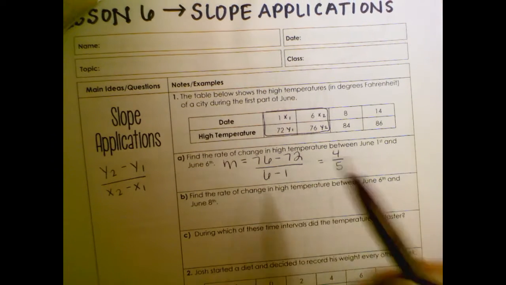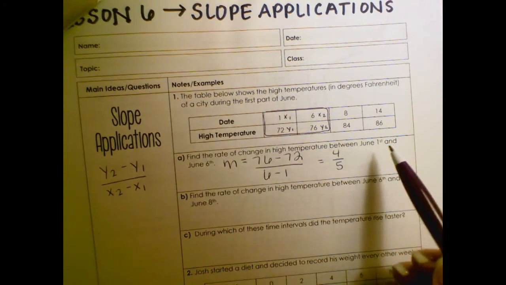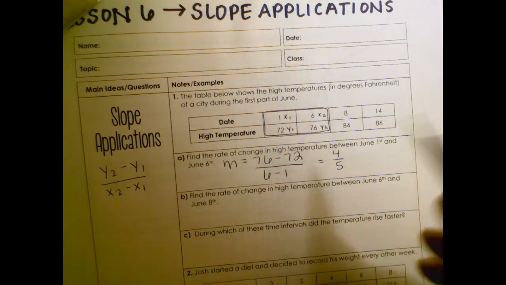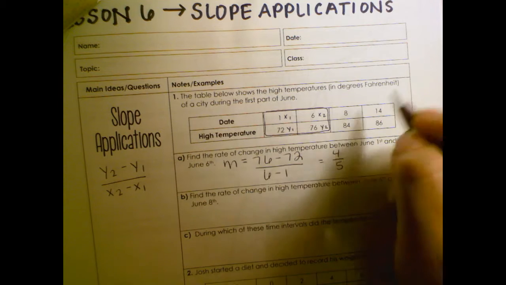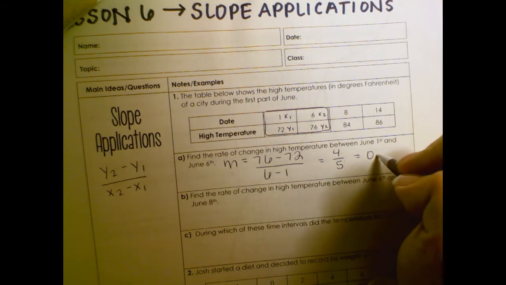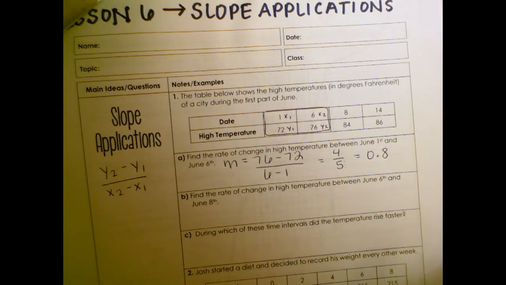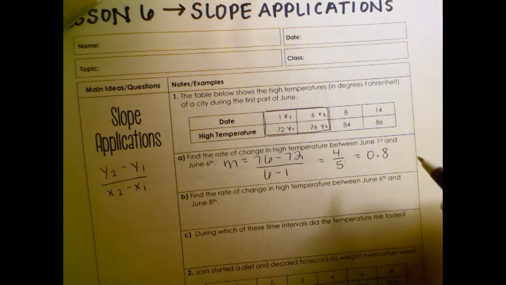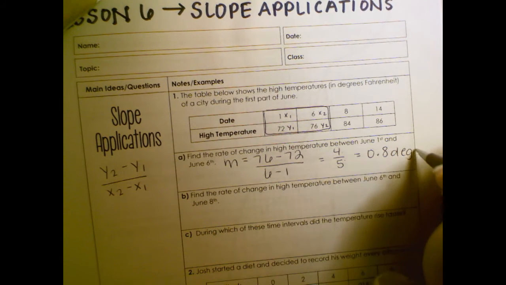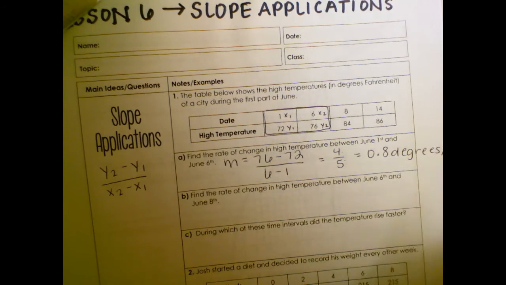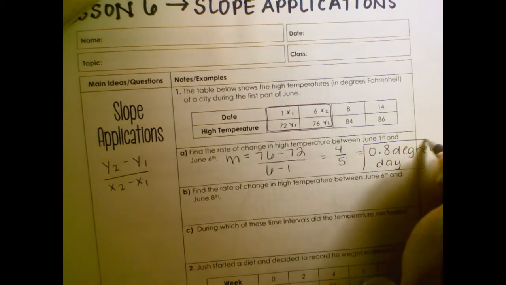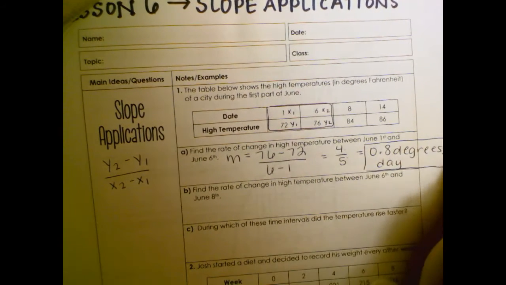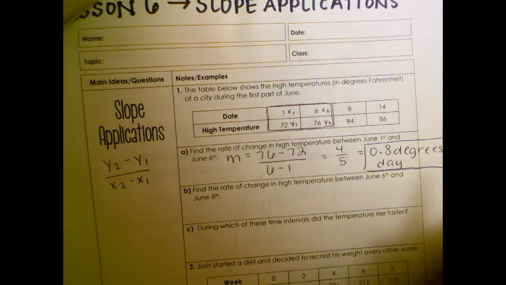It's asking what is the rate of change in high temperature between June 1st and June 6th. 4/5 really isn't telling me a whole lot, so I'm going to actually reduce this or change it into a decimal. So 0.8 degrees per day. 4/5 doesn't give me a whole lot of context. 0.8 degrees per day gives me more context.